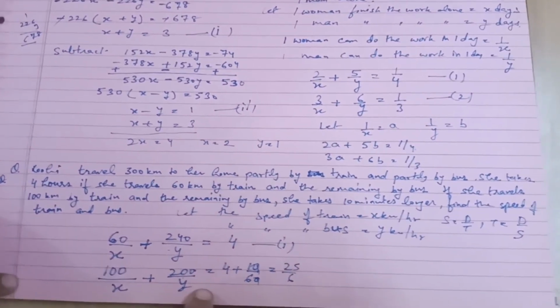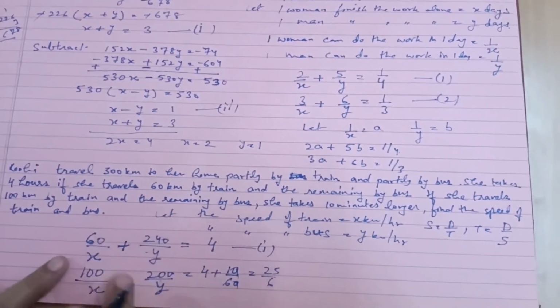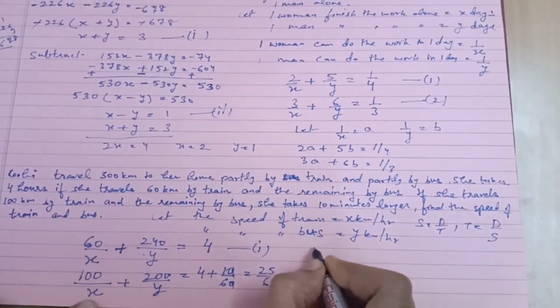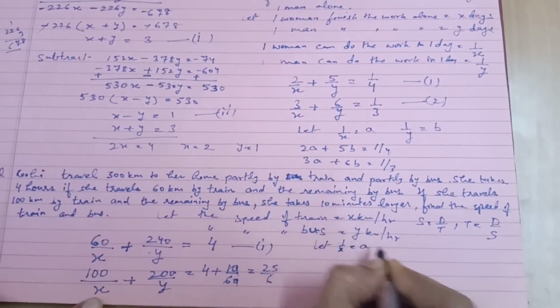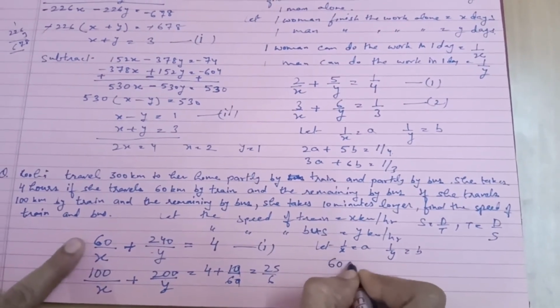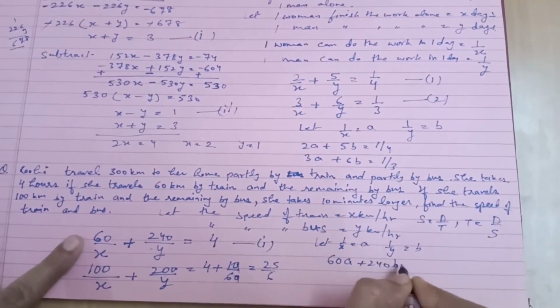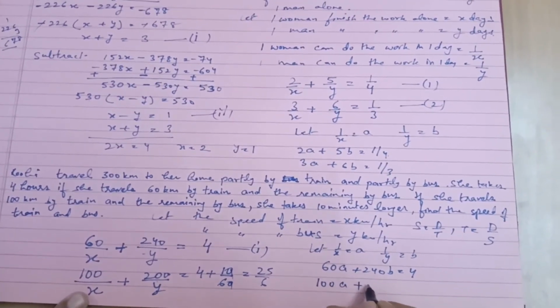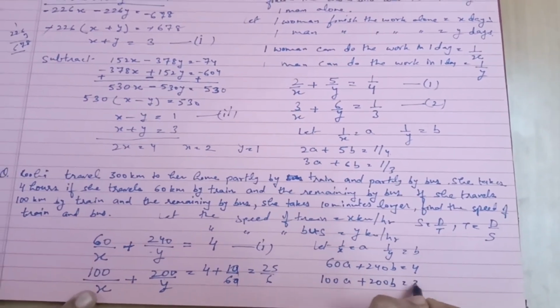So the second equation. Again, this is not in the form of a linear equation. You need to substitute 1 by x equal to a. So let 1 by x equal a and let 1 by y equal b. The first equation will be 60a plus 240b is equal to 4, and the next equation will be 100a plus 200b is equal to 25 by 6.